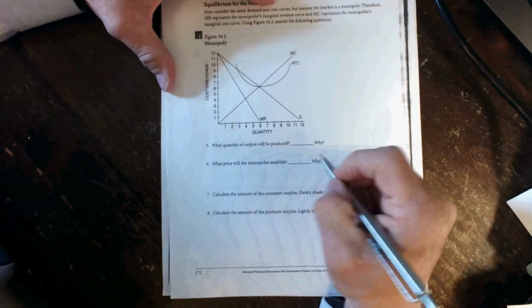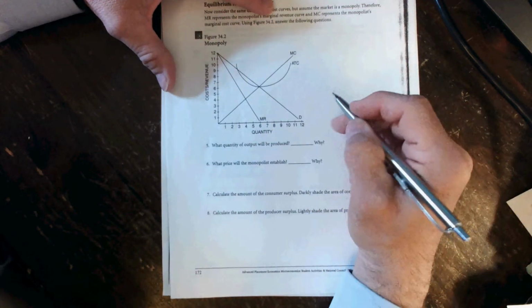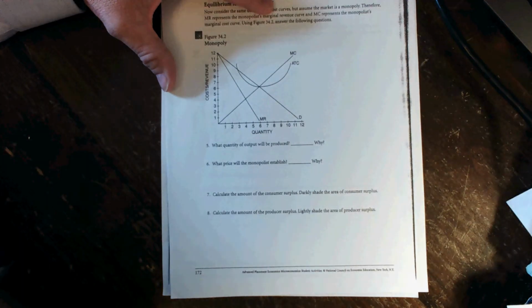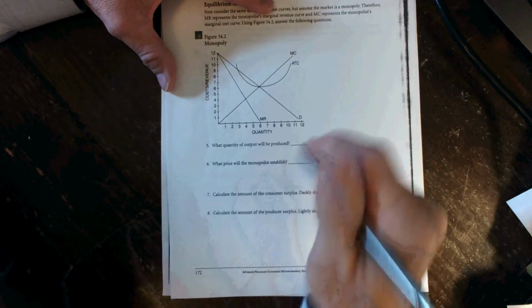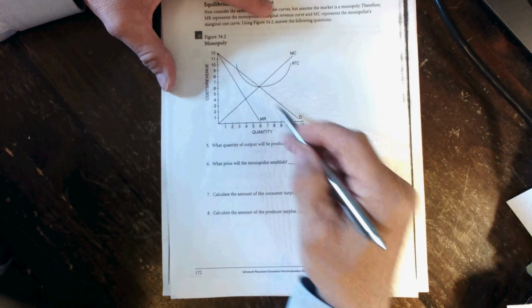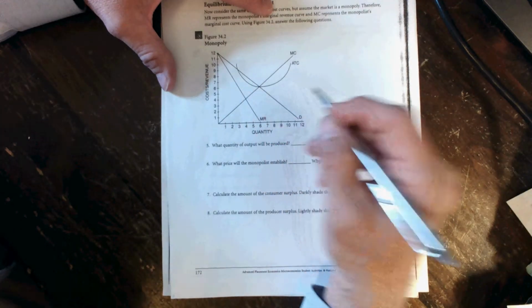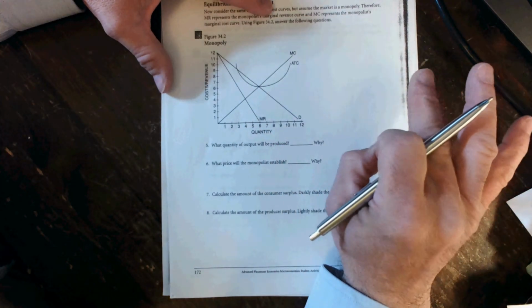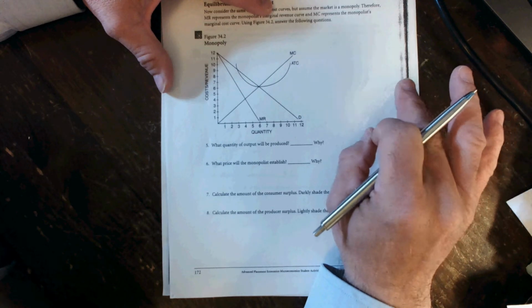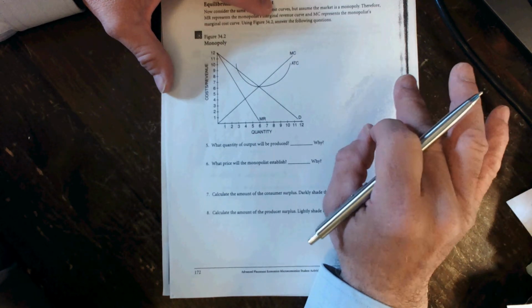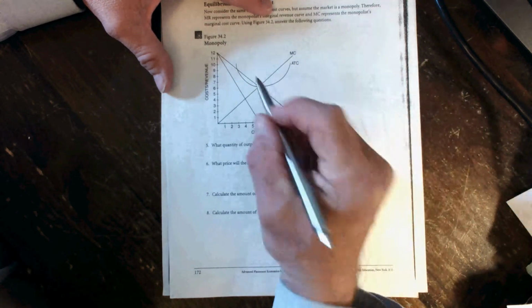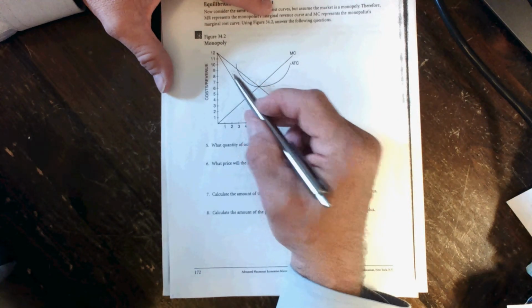What quantity of output will be produced? Well, now, because a monopolist who is not price discriminating has to sell to everyone at the market price, he can move up and down the demand curve to find the best price quantity combination. Now, this is one of the fallacies of monopolists. People think that monopolists charge the highest price possible, and that's not true. The goal isn't to maximize the price. The goal is to maximize profit.